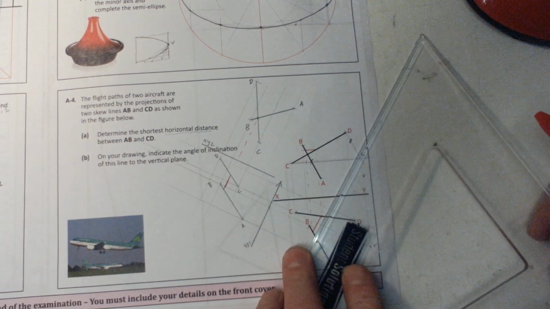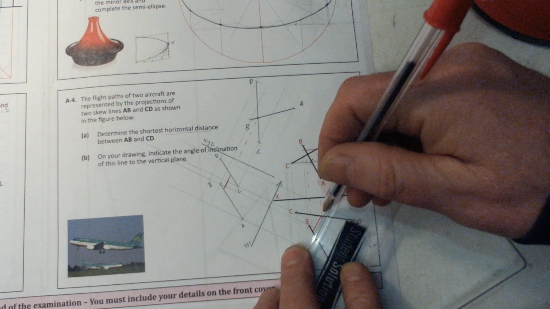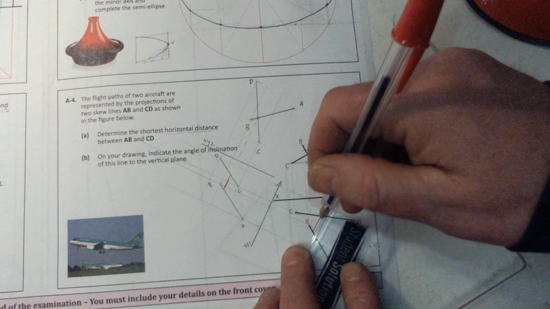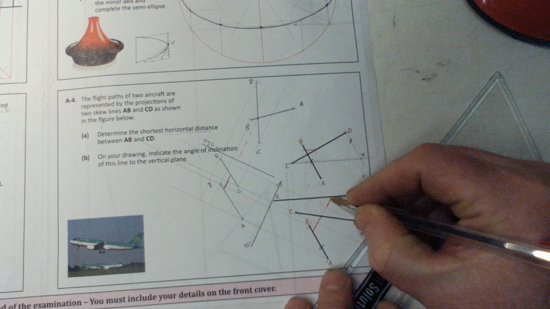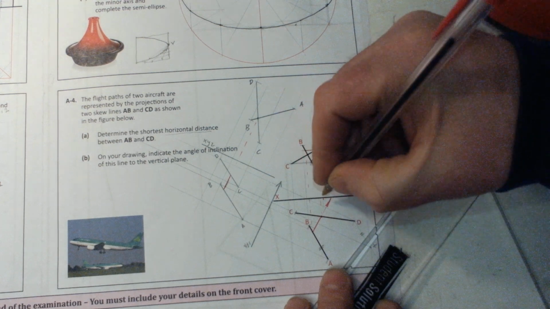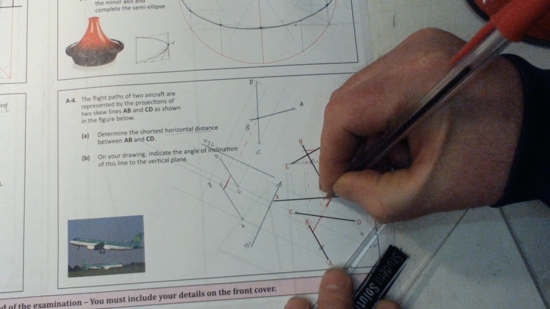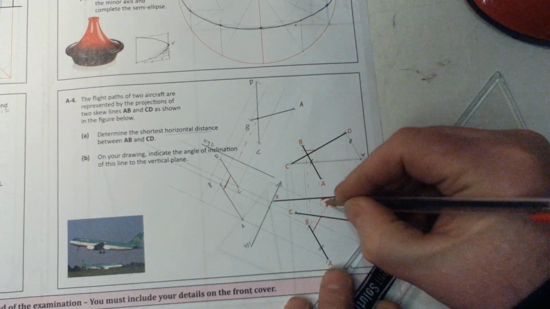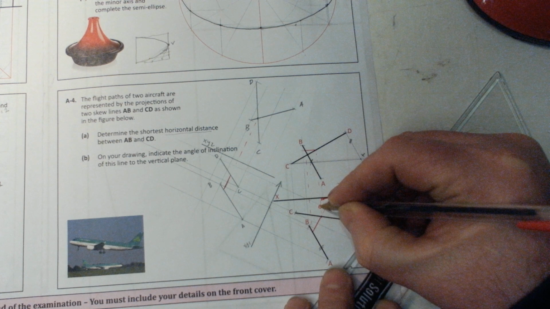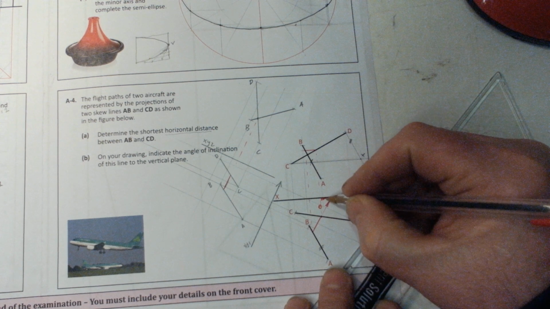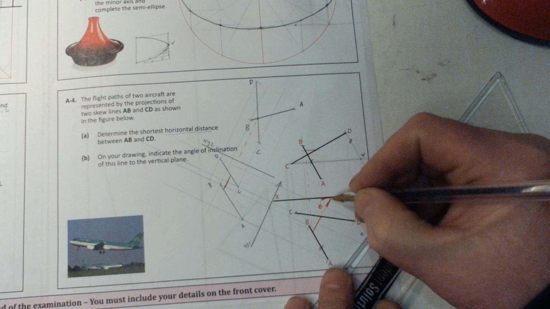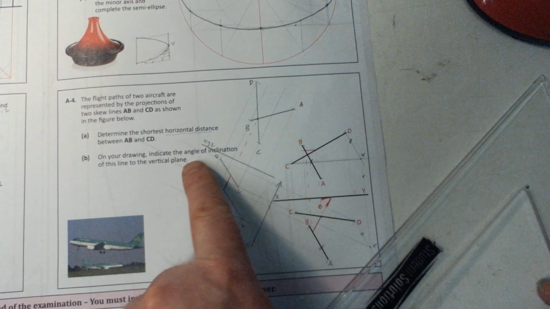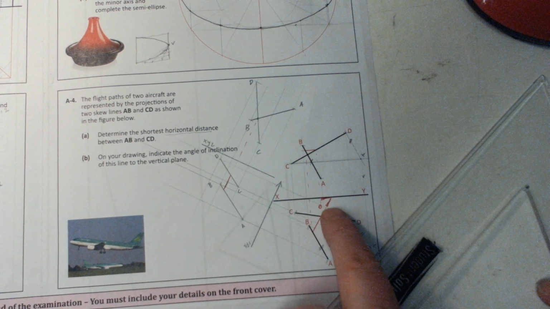So if I just extend that angle in here, that's what they're looking for there. What is this angle? So it's just important to highlight it, or you could write in the degrees there by using a symbol like theta or something like that, or using your arc with arrows. But that there is the angle of that line to the vertical plane.